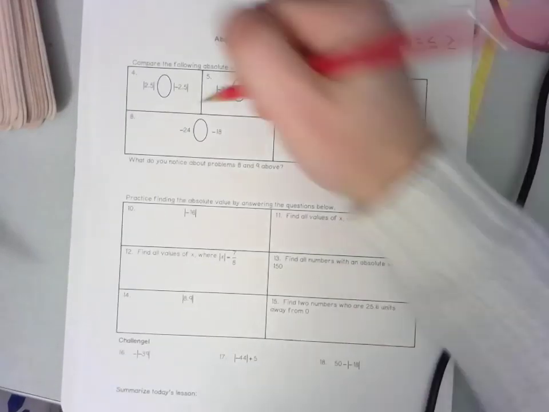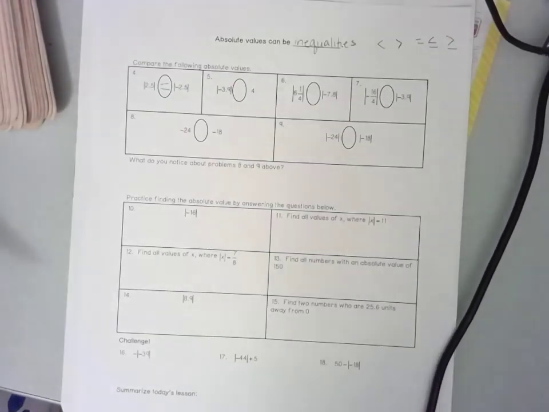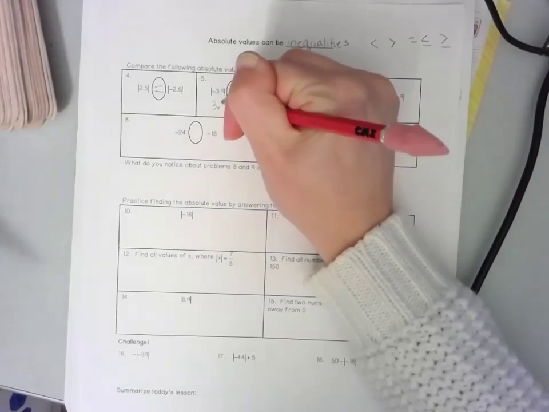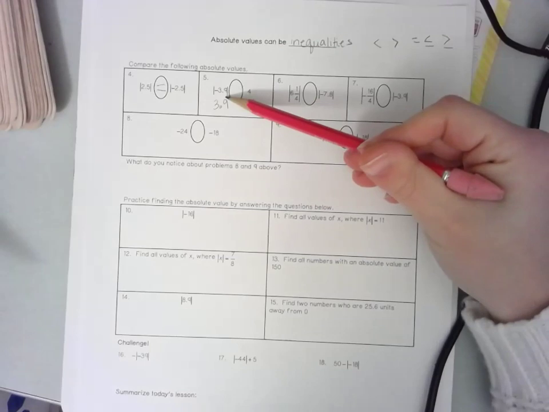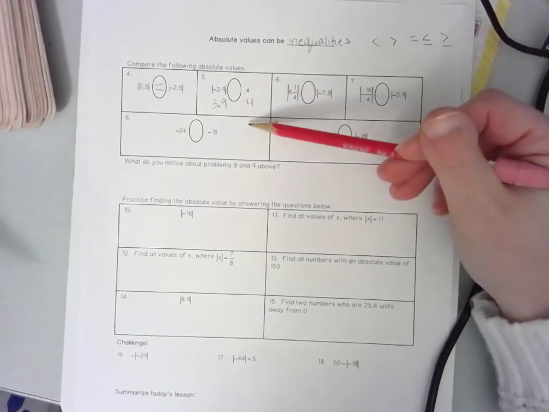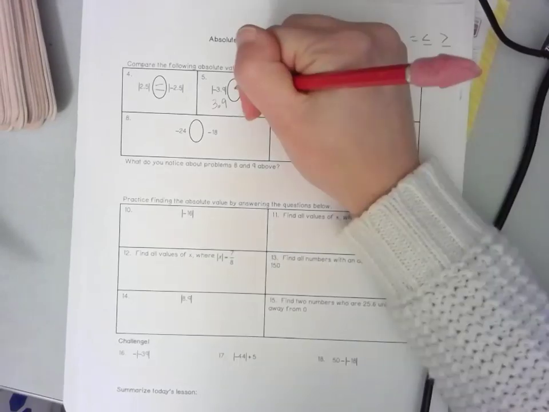The absolute value of 2.5 versus 4. Well, guess what? That's the same as the absolute value of -2.5. They're both the same distance. If it helps you, you can write the absolute value below. So just think of negative, the absolute value of -3 9/10 is the same as 3 9/10. Is that less than, greater than, or equal to 4? Well, that's less than.